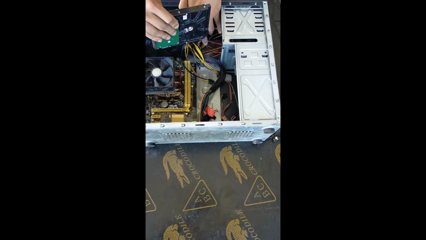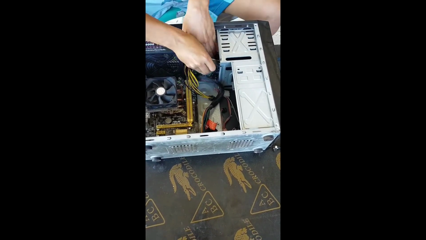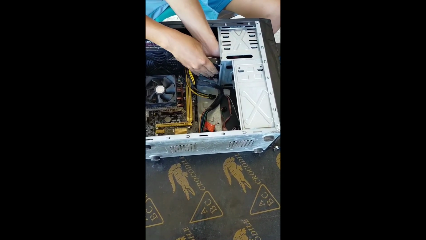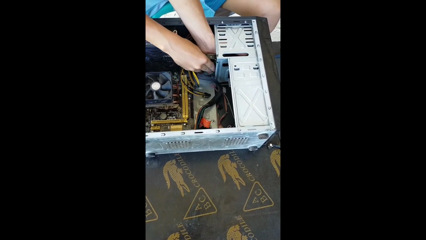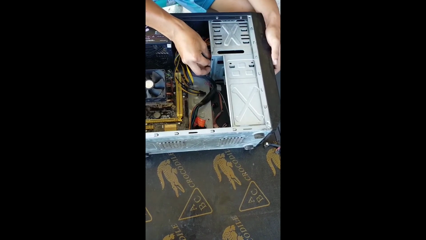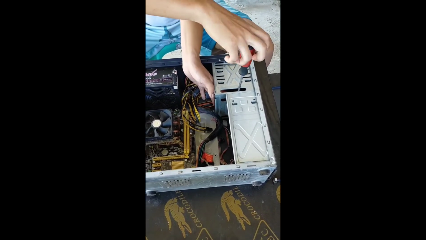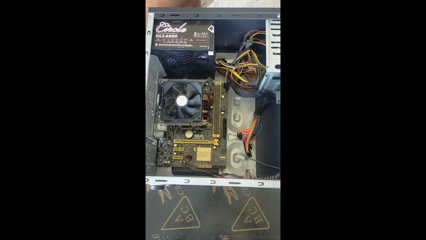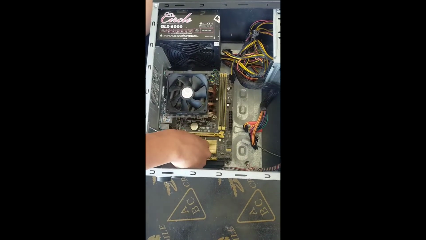Put the hard drive inside the system unit and tighten screws. Connect the important wires to every component and make sure to put the wires in compatible places.